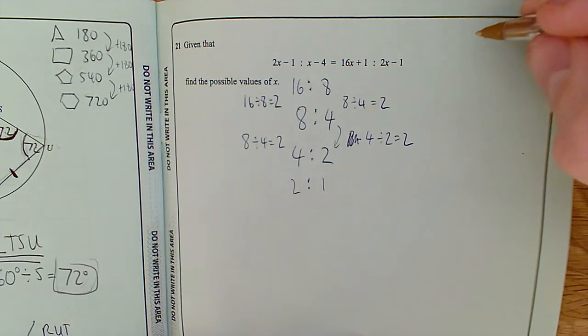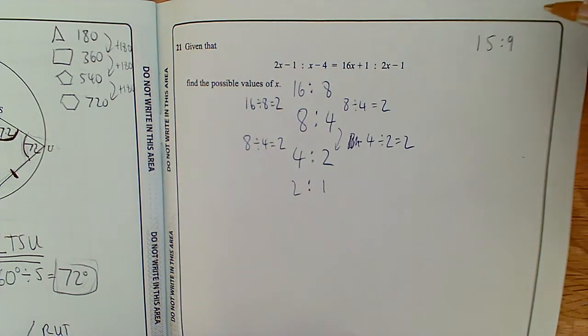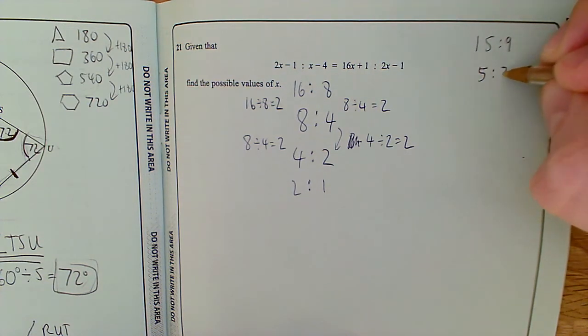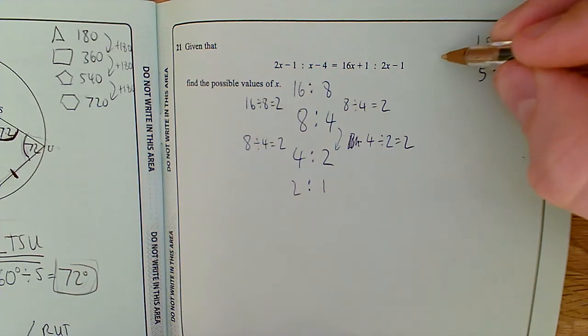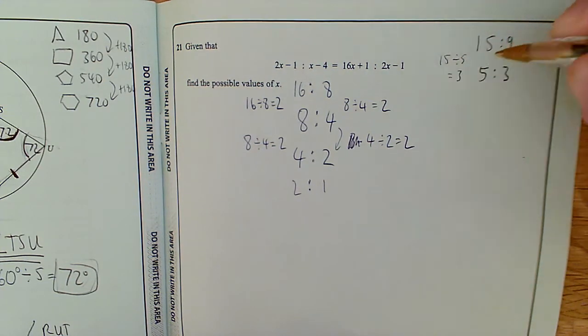Let's think of one where it's not 2. So if I did 15 to 9, I know that I can simplify that, divide both sides by 3, to 5 to 3. If I divide the left hand side by the left hand side, I get 3. If I divide the right hand side by the right hand side, I also get 3.